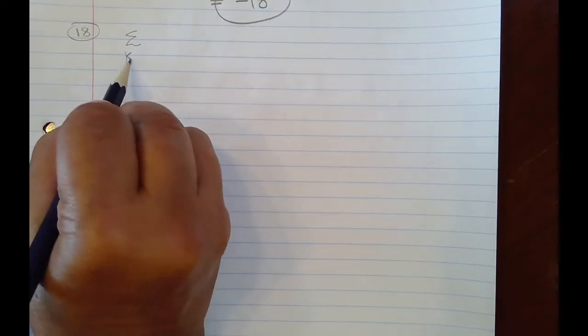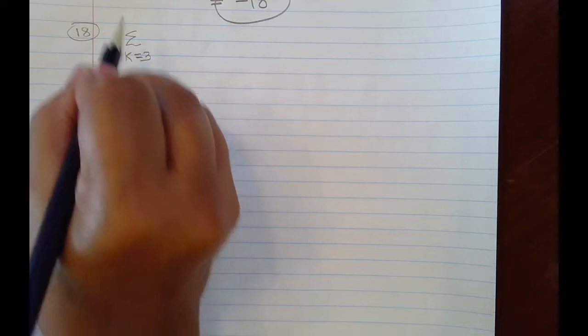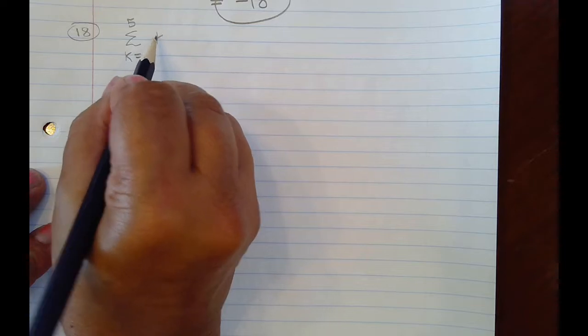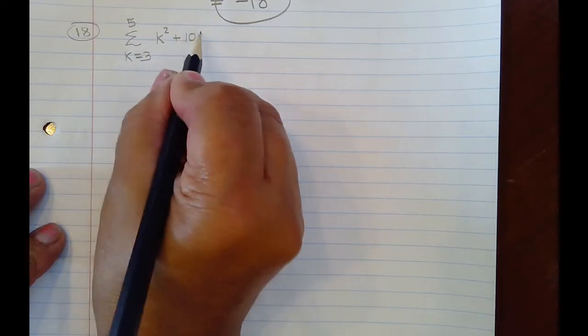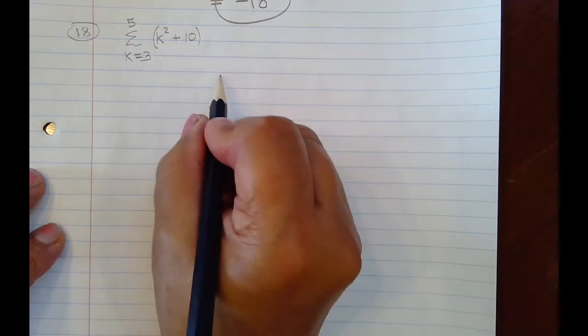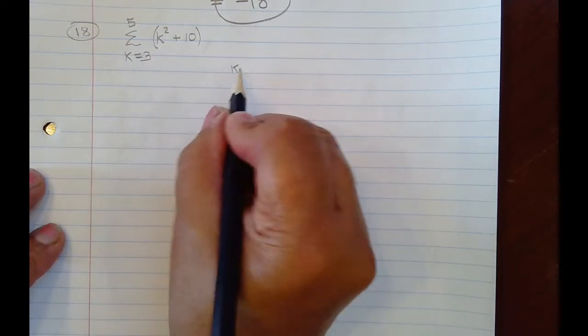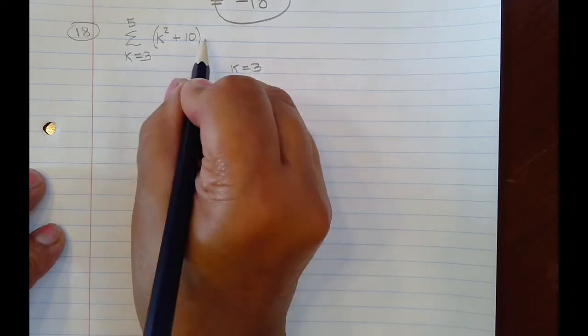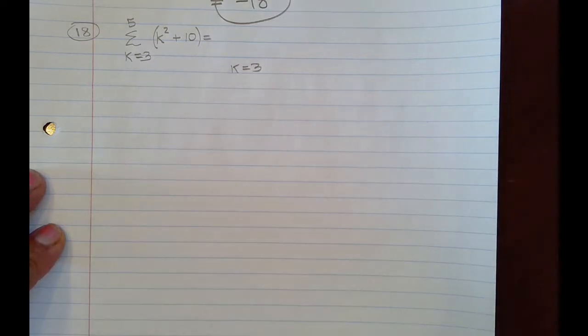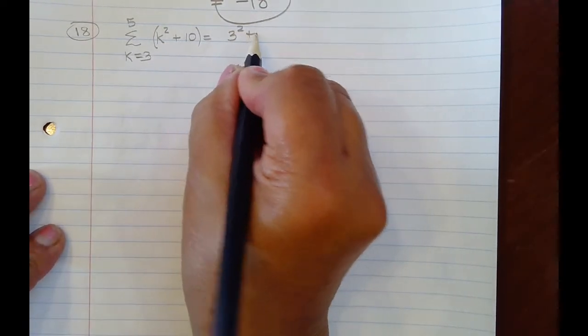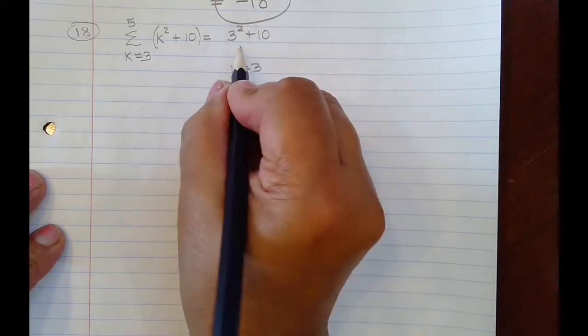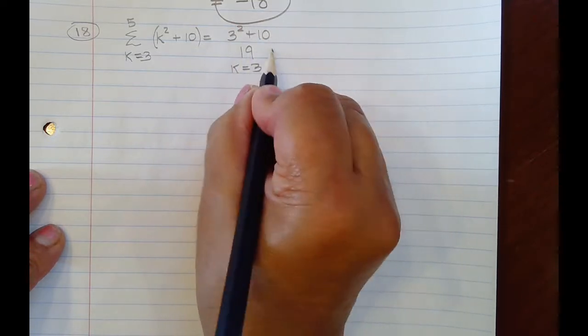They want you to start at a k value of 3, take that all the way to a k value of 5, and use this formula: k squared plus 10. So when you're letting k be equal to 3, the very first value in the summation would be k squared plus 10. So that's 9 plus 10, or 19.